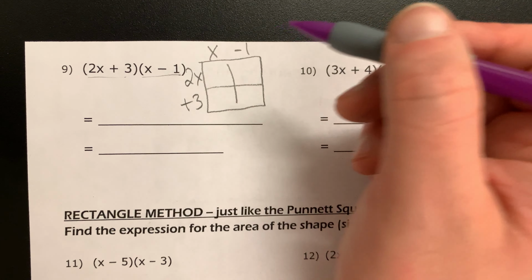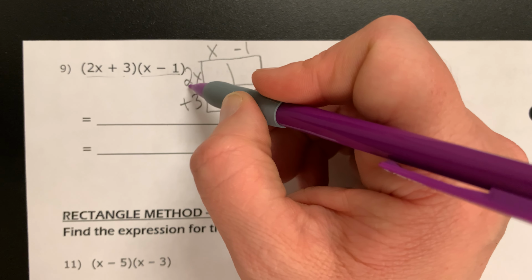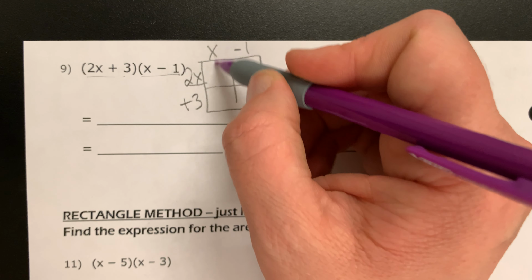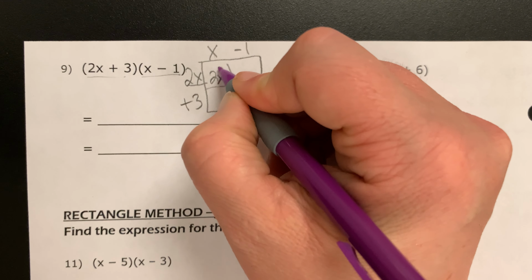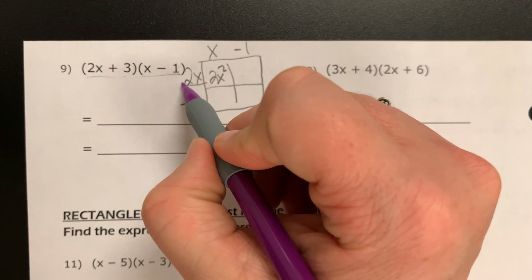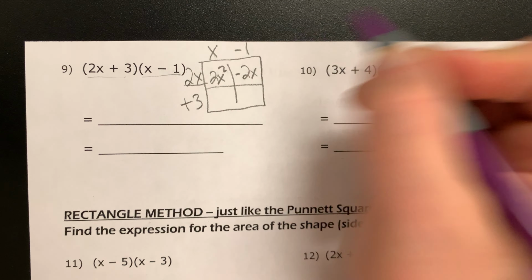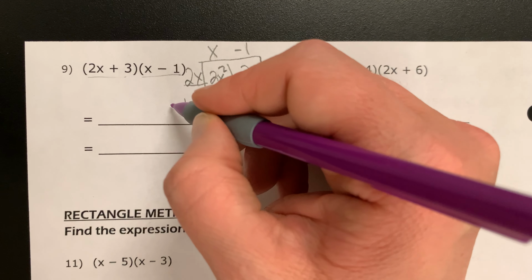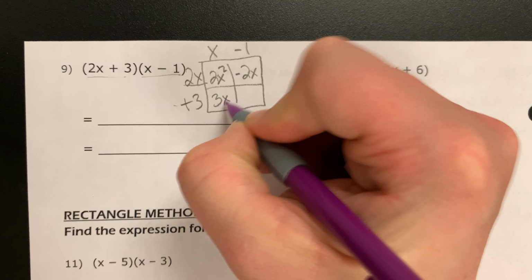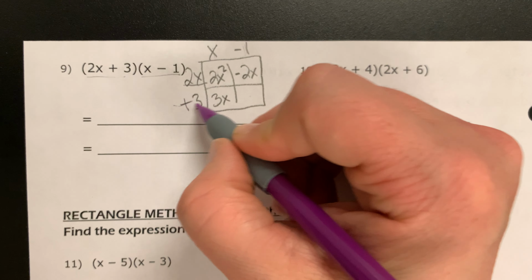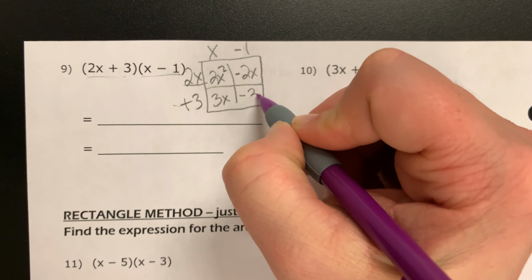It will give you the same thing. So I can see I have a 2x times an x gives me 2x squared. Then I have 2x times negative 1 gives me negative 2x. X times 3 is 3x. And negative 1 times 3 is negative 3.